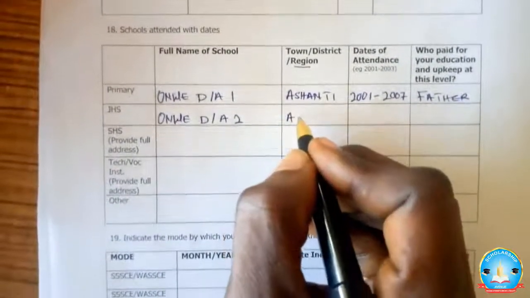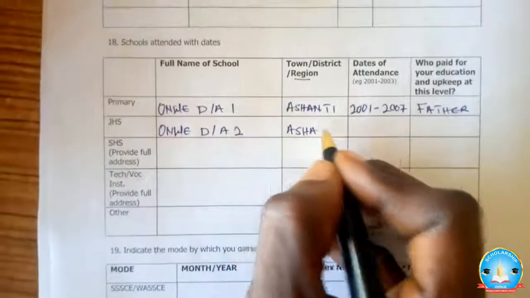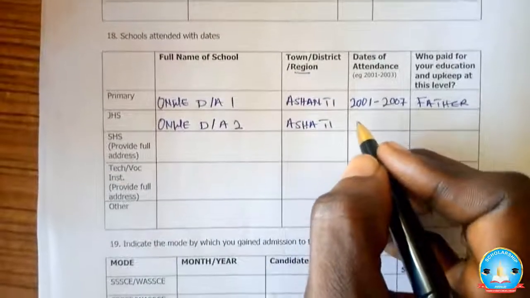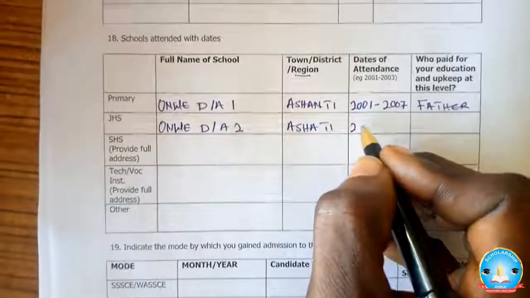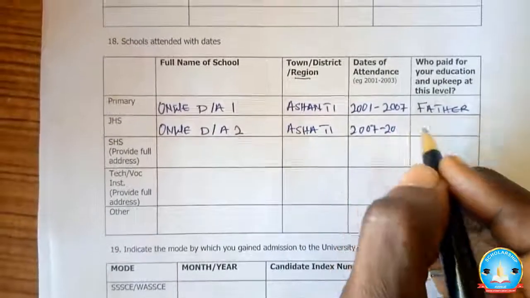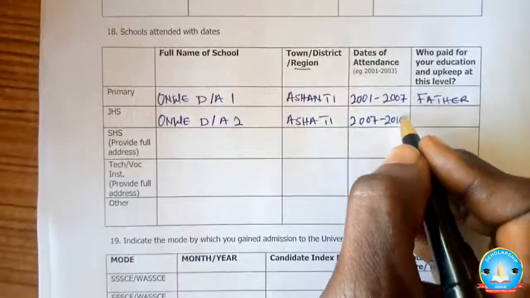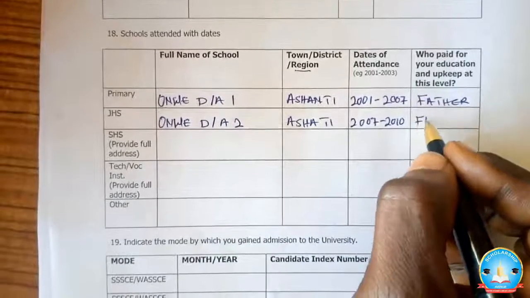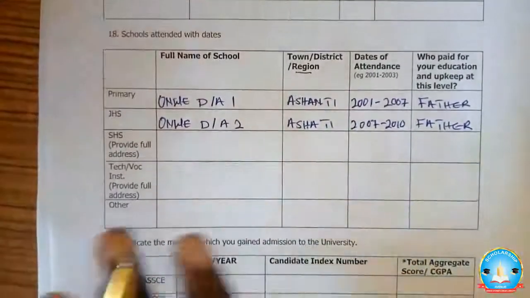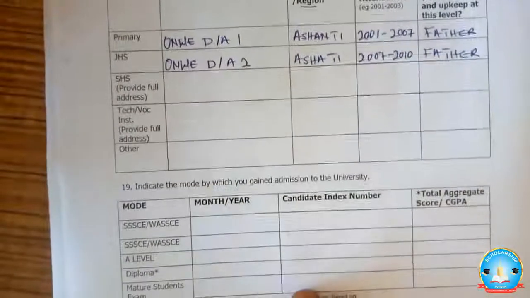So the same thing there, continue to fill it. So note that that is 3 years, 2007 to 2010. So that follows. So you are done with the section.